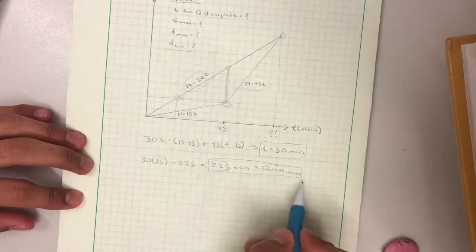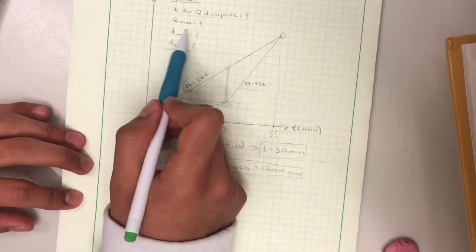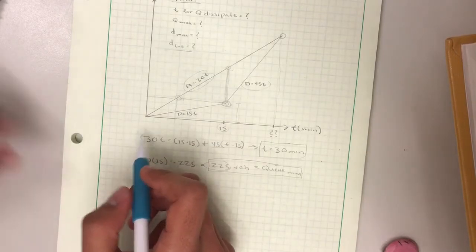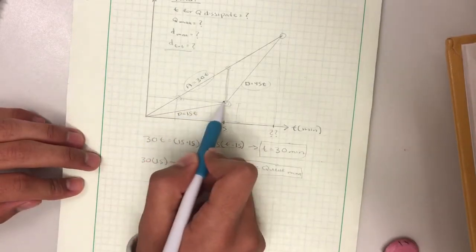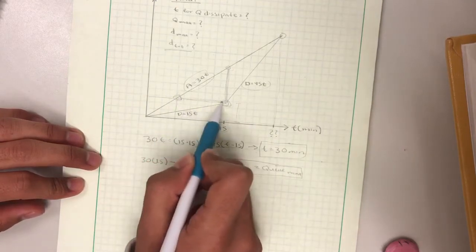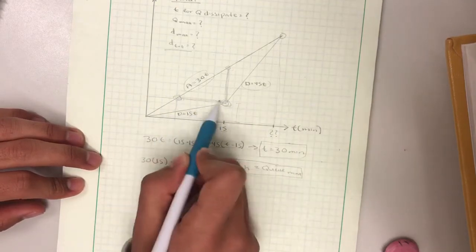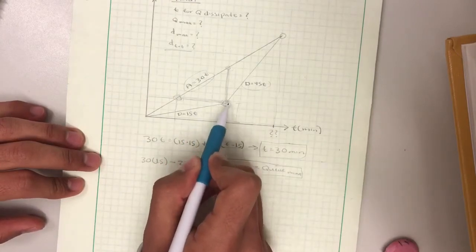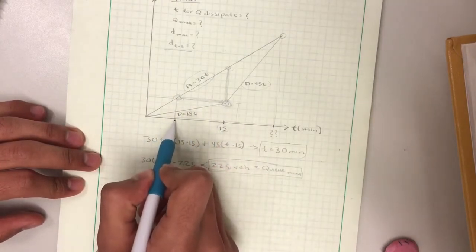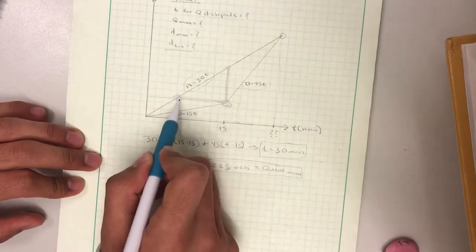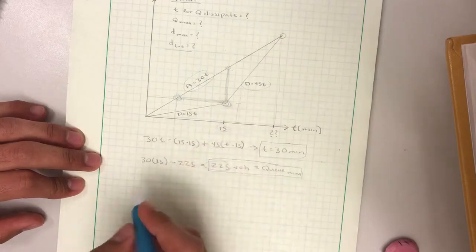After solving for the queue maximum, now we solve for the maximum delay. And to do this, we would just subtract this time minus this time, since at this point is where the maximum horizontal displacement occurs. And since we already know that this value is 15, we just have to find the value of t at this point.